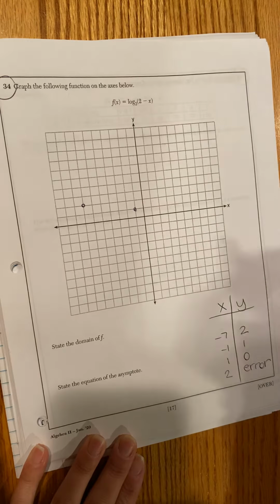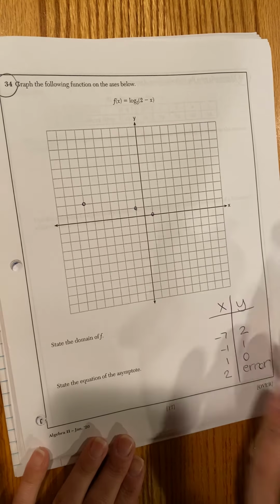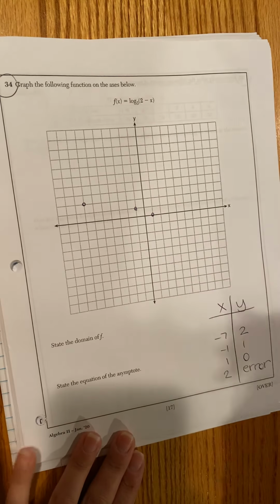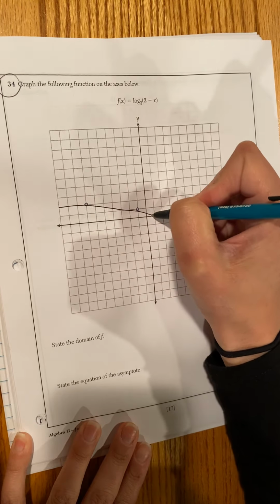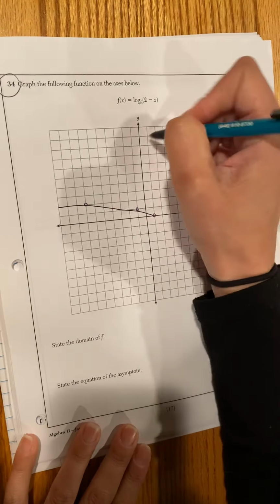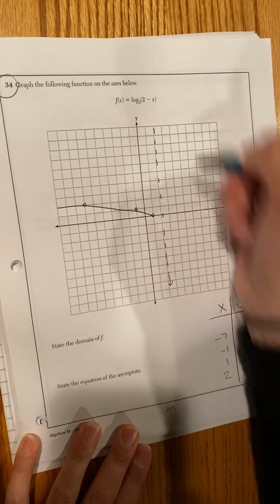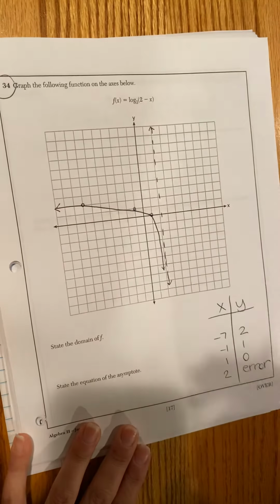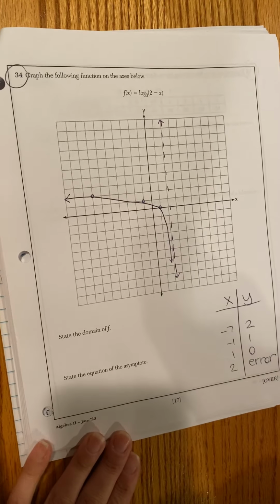Okay, so -7, 1, 2, 3, 4, 5, 6, 7, up 2. -1, up 1. 1, 0, and then 2 error. Okay, so then we put arrows on the end, we connect it. Again, our graph is going towards 2. So at 2, if you want to draw in your asymptote, you can. Okay, and then we go all the way down and then draw an arrow. There you go. So now it's going to ask you questions about it.